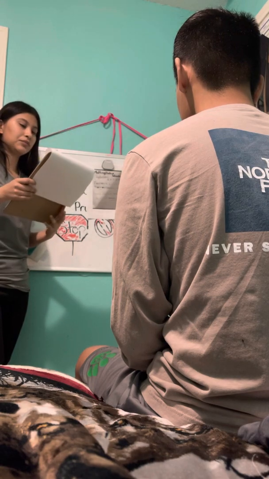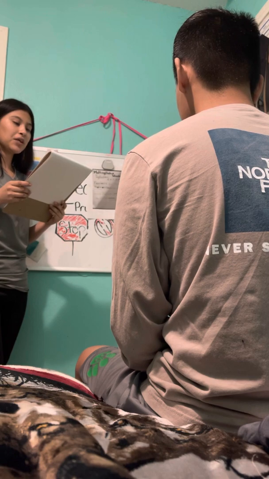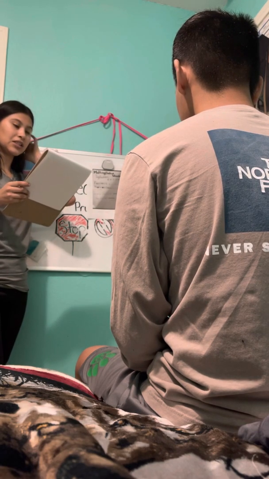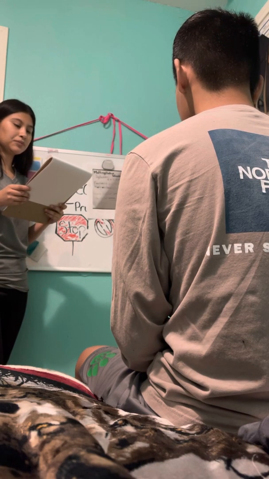Another example. The words paper and sirens, are they multisyllabic words? If you answer yes, what are the syllables that each contain? Can you give me an example of a multisyllabic word?